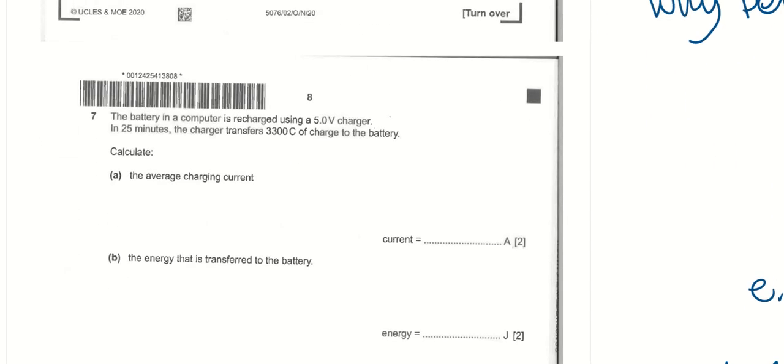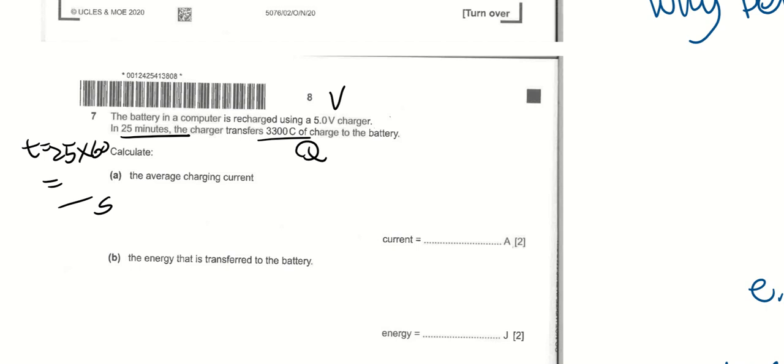Okay, let's look at question 7. The battery in the computer is recharged using a 5-volt charger. So this is my V. Please annotate. In 25 minutes, so this is my time, and I know I need to change it to seconds. Okay, 1 minute is 60 seconds, so 25 times 60 is the number of seconds. The charger transfers 3300 coulomb of charge, so this is actually my Q. So I have V, I have Q, I have t. So calculate the average charging current, which is I. So the formula is Q equals It.